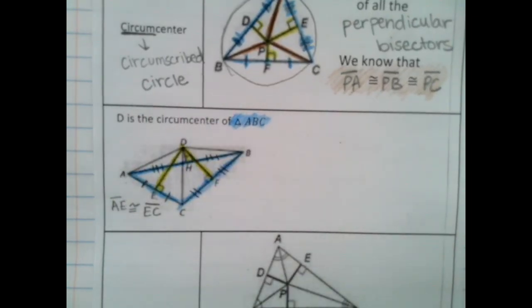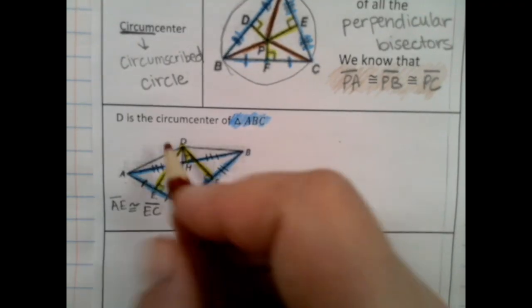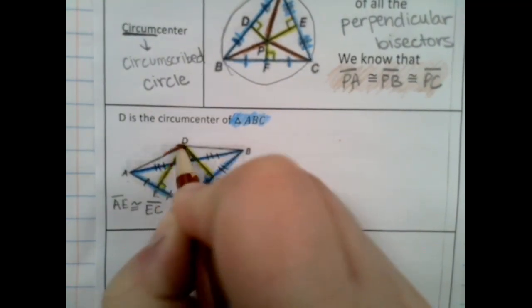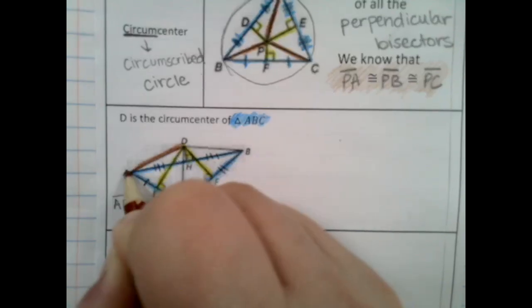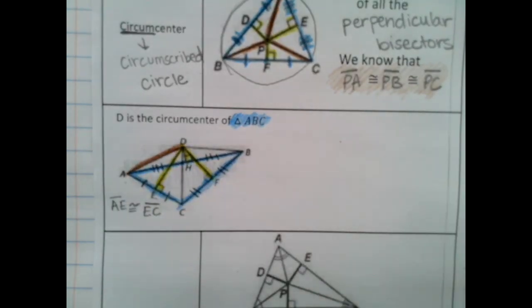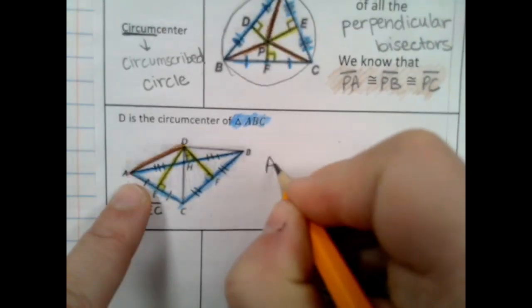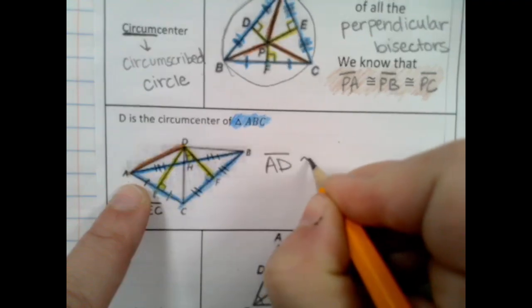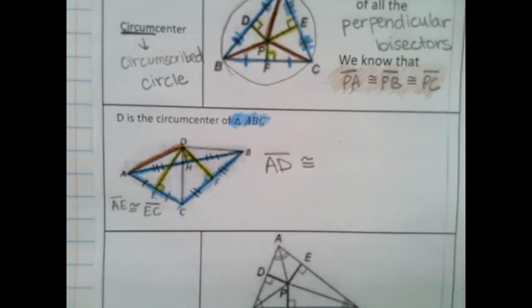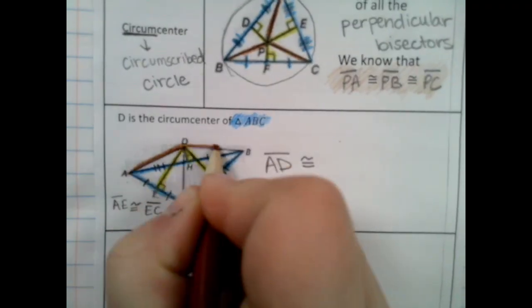Because A, B, and C are all in the same circle, what parts are going to be the radius, or radii? It would be D to A. So AD is going to be congruent to, good, DB.